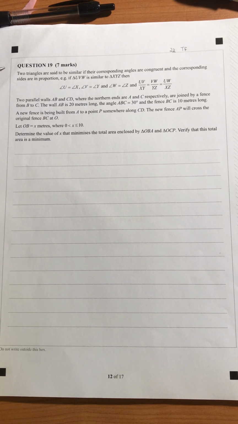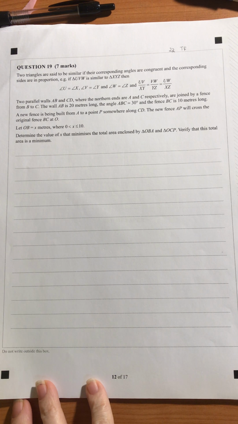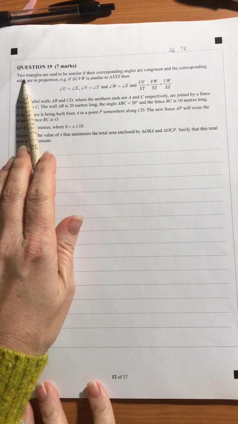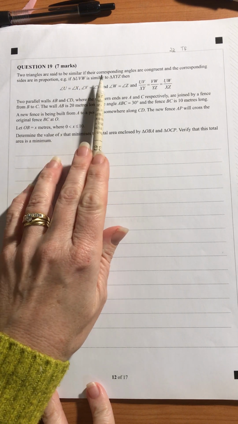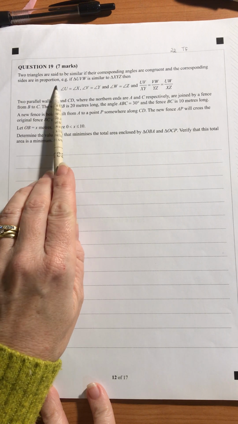Okay, I'm having a look at question 19 out of the 2022 tech-free paper, the maths methods. So we've got a scenario here where two triangles are said to be similar if their corresponding angles are congruent and the corresponding sides are in proportion.